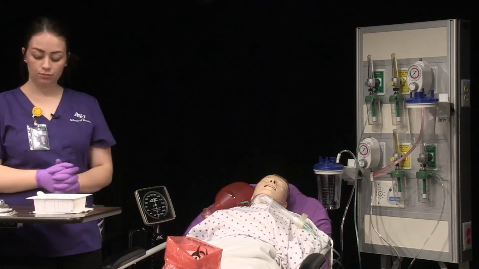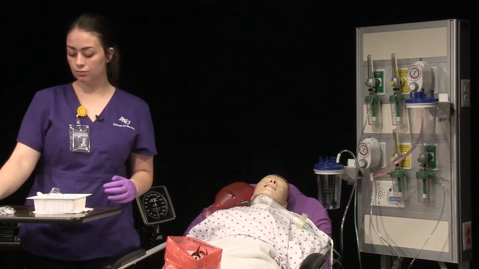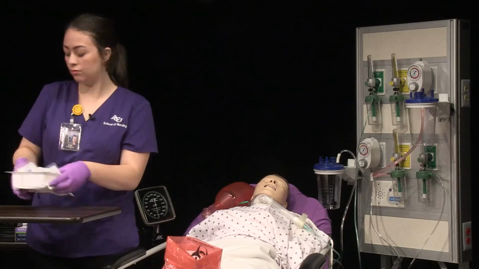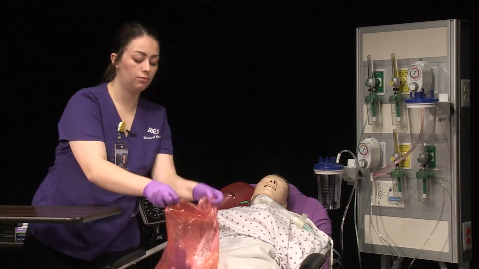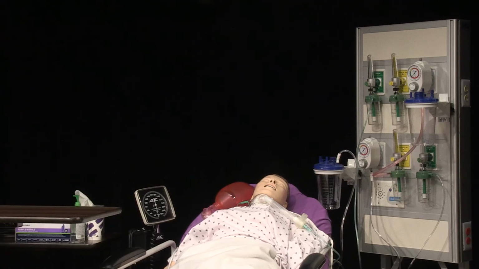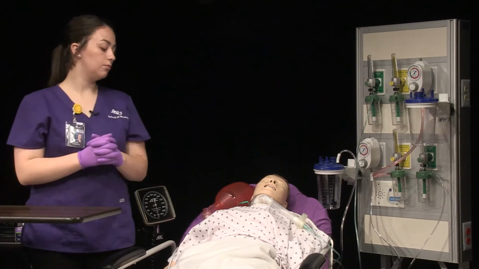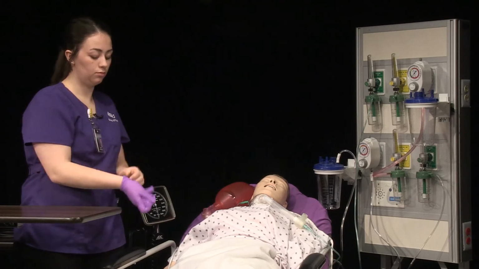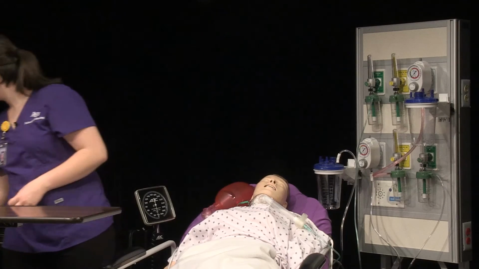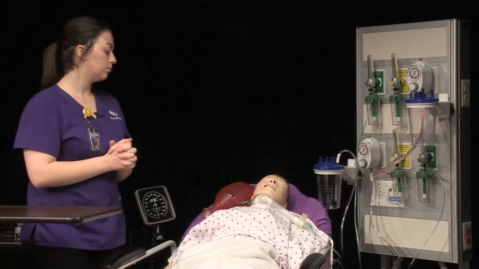Dispose of supplies. And properly dispose of PPE. Perform hand hygiene.